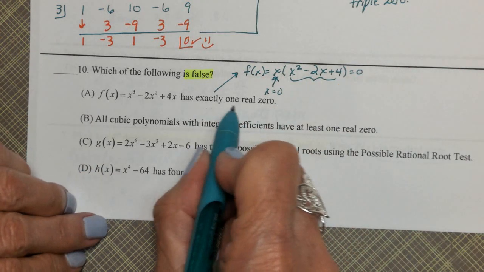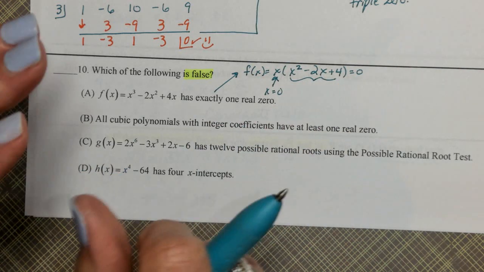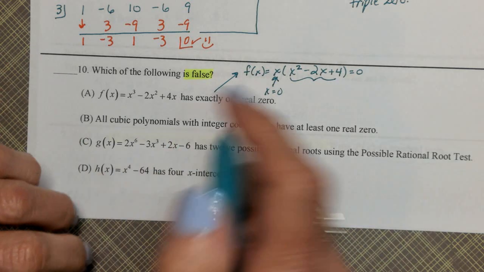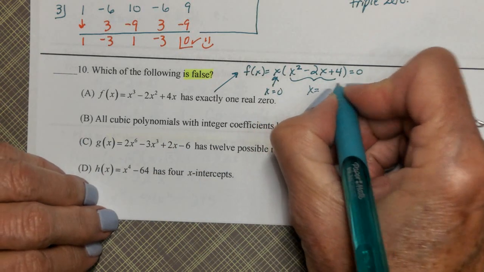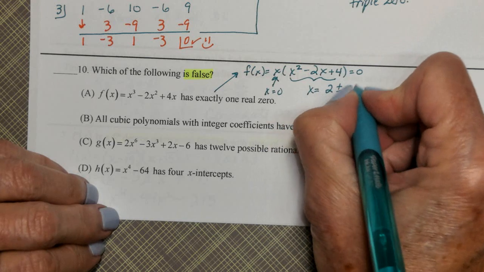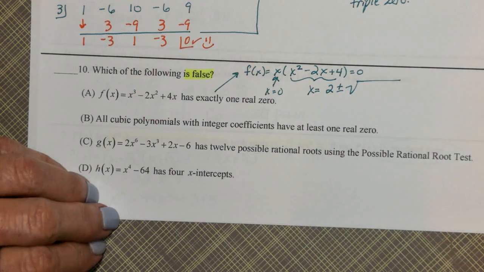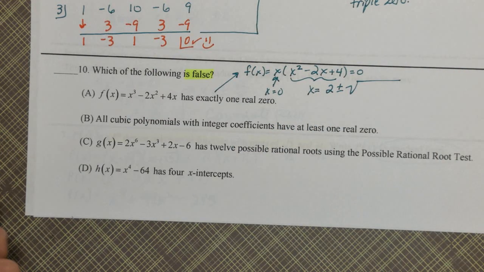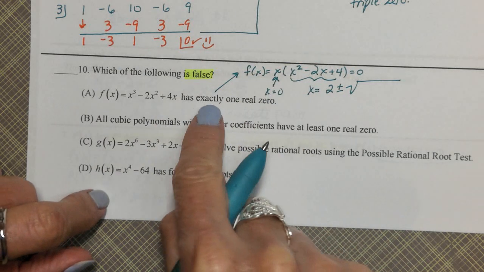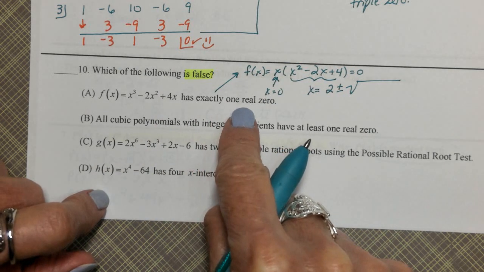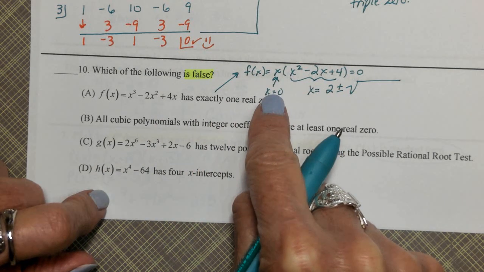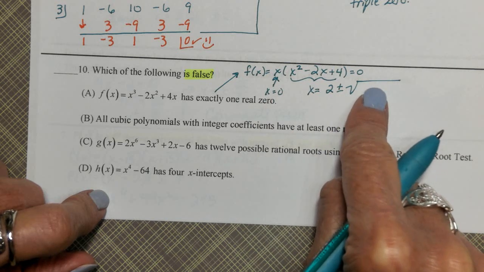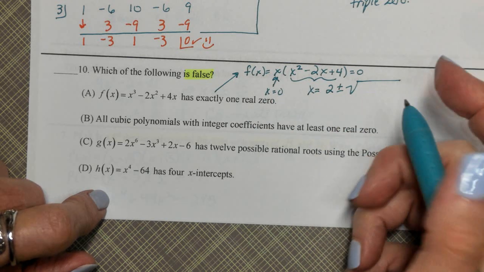Since we only are interested in a real zero or imaginary zero, though, I think I'm just going to use quadratic formula. So x is equal to 2 plus and minus. I'm really only interested in what's underneath this square root, because if that is negative, then we have imaginary zeros and only one real zero. If what's under the square root is positive, then we have 3 real zeros.